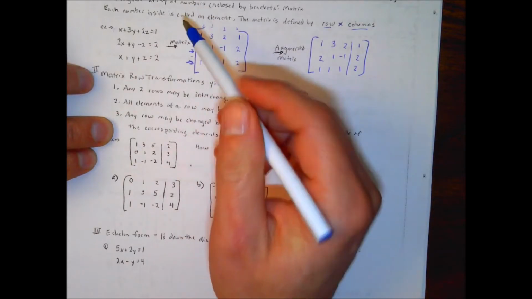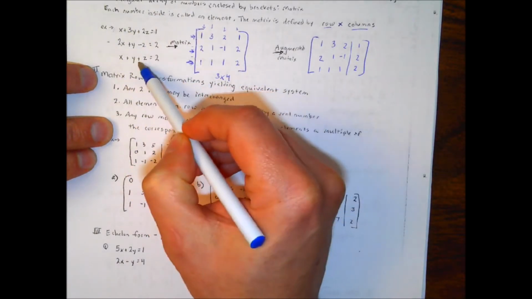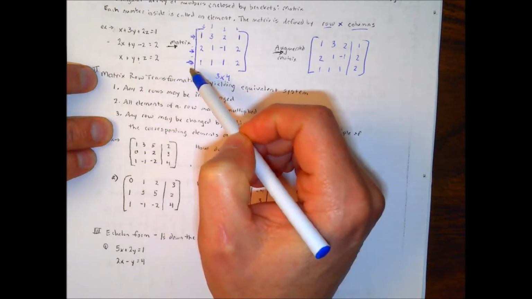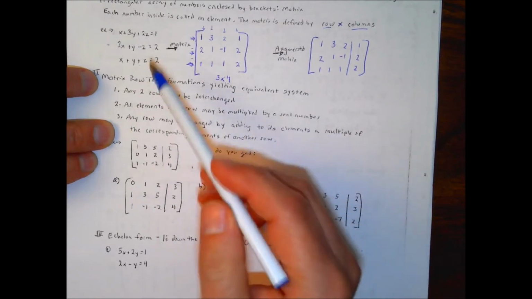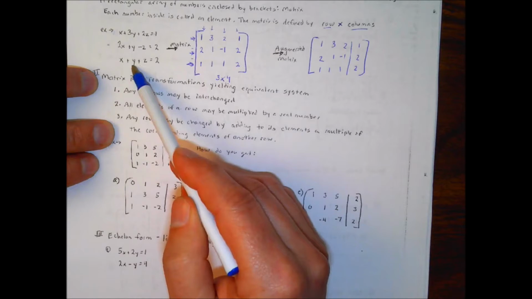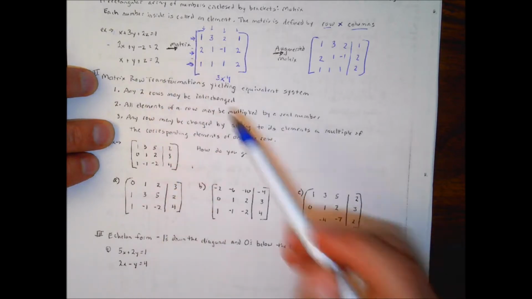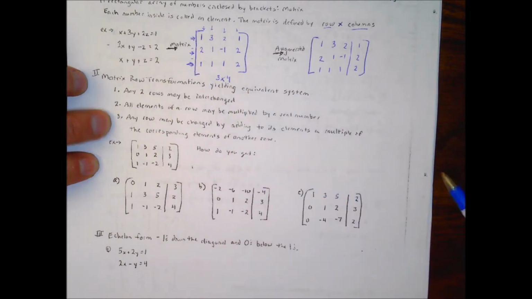If I take 2 times all of this and add it to this, I can get something else. We've done that in the past when we used elimination: we multiplied by something and then added 2 things together to get a resulting equation. We can do the same thing with matrices.